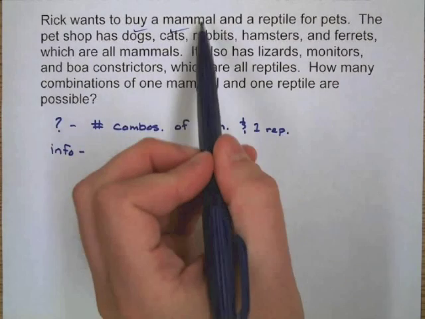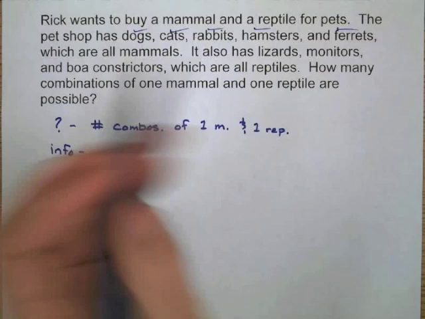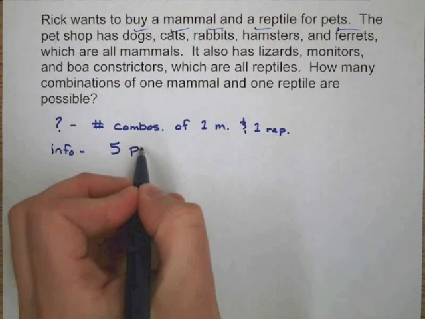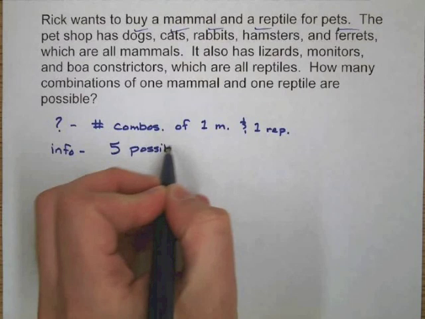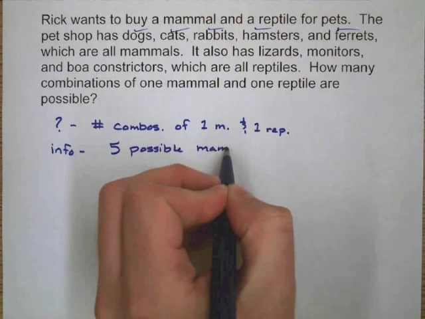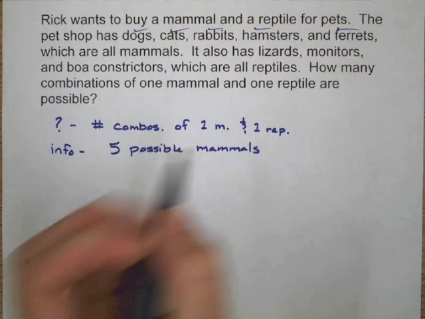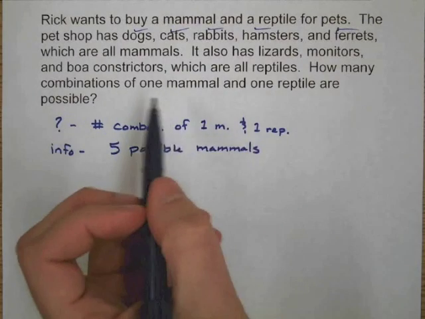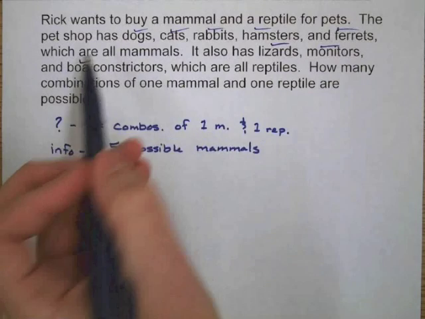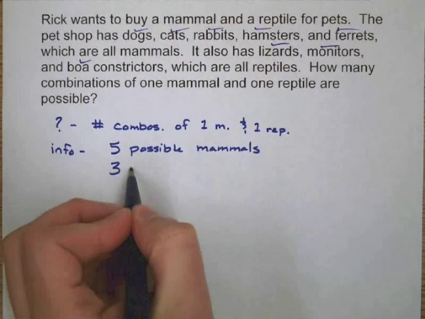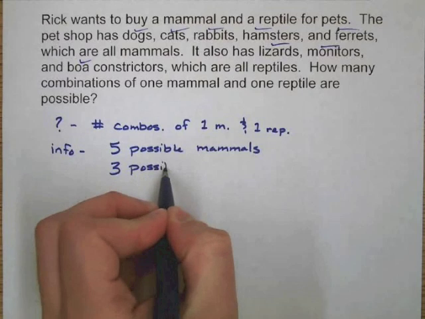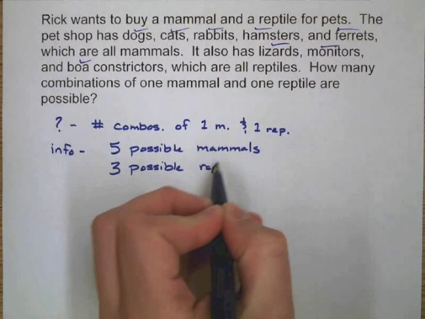I have dogs, cats, rabbits, hamsters, and ferrets. So I have 5 possible mammals. And for reptiles, I have lizards, monitors, and boa constrictors. So I have 3 possible reptiles.